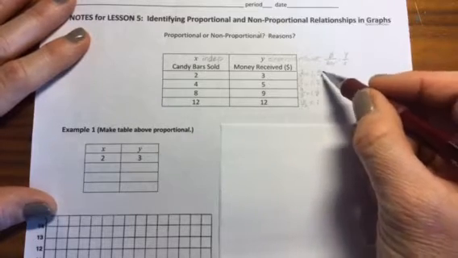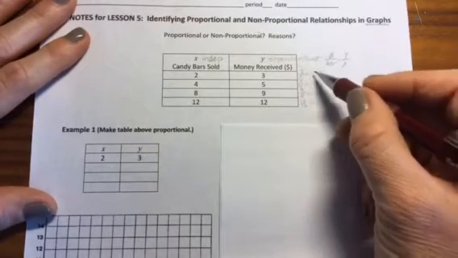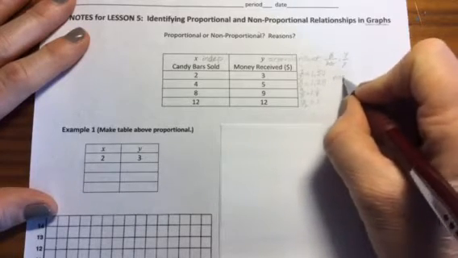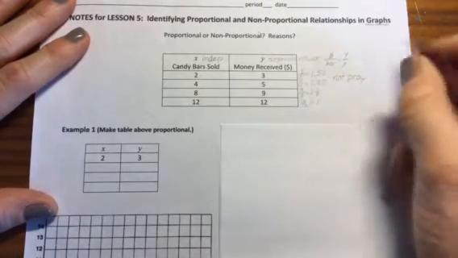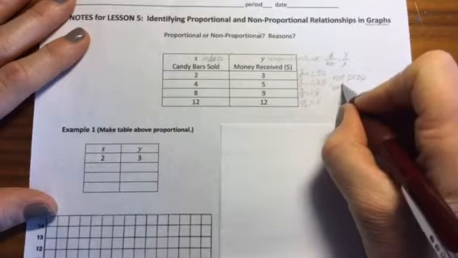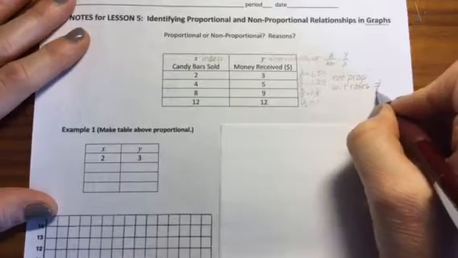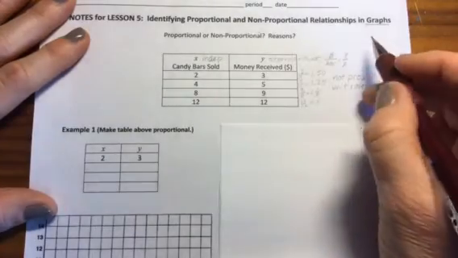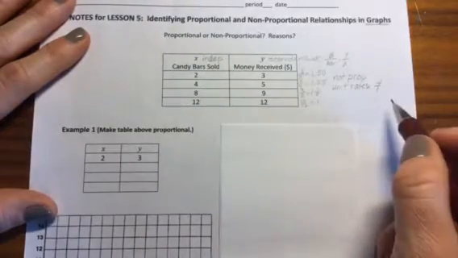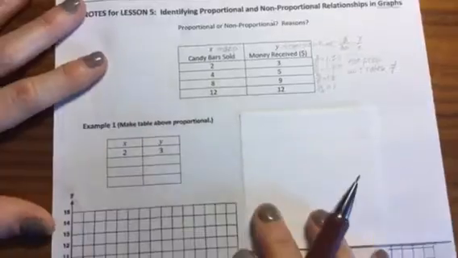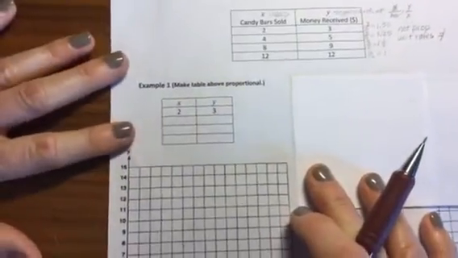We could have stopped right here when we got $1.50 and $1.25 as the unit rate and said these are not proportional because the unit rates are not equal. Okay, what's not proportional to what? The amount of money received is not proportional to the number of candy bars sold. So now we want to go down and we're going to make a table where they are proportional.